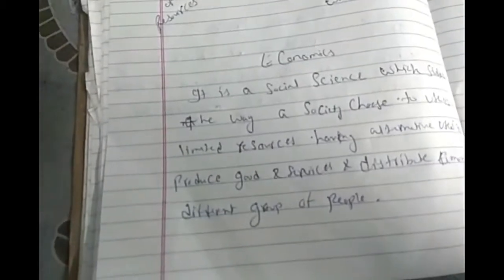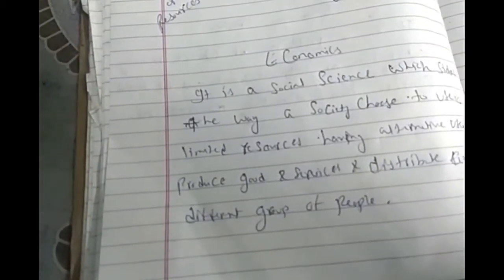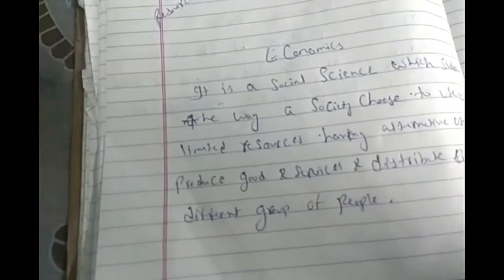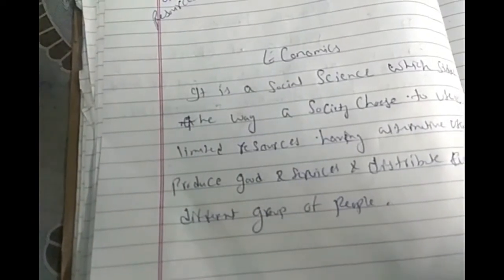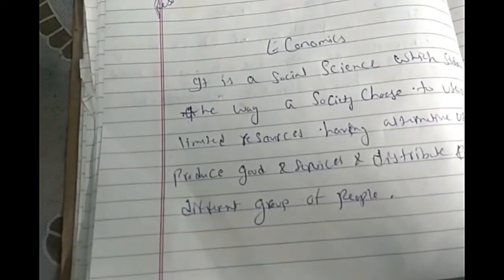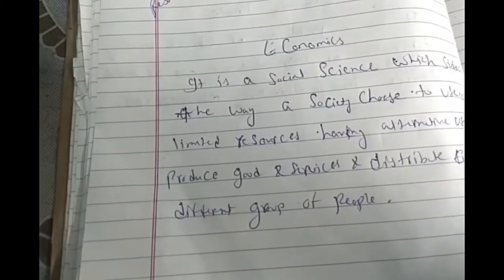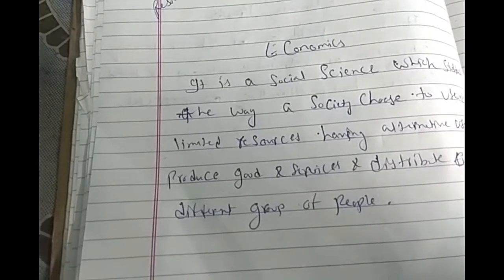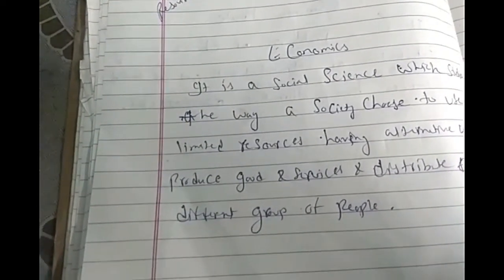What is economics? Economics is a social science which studies the human being, the individual or institutions, that is how these institutions or individuals utilize the limited resources, which have alternative uses and are utilized for different purposes, for producing goods and services, and also distributing these goods and services among the different groups of people.